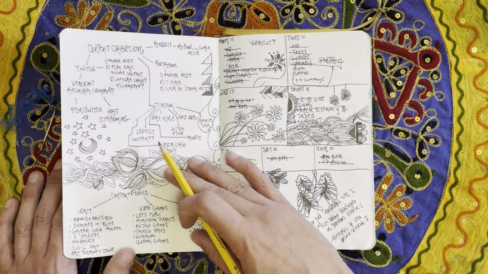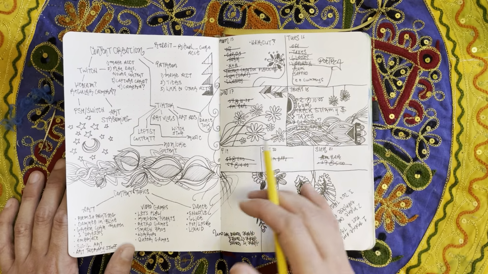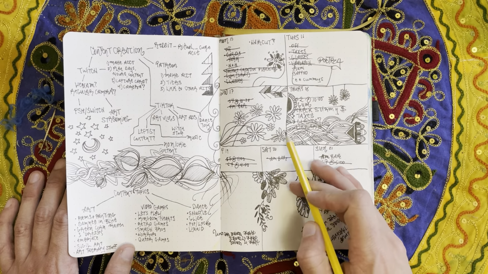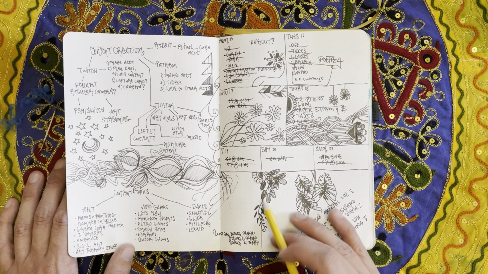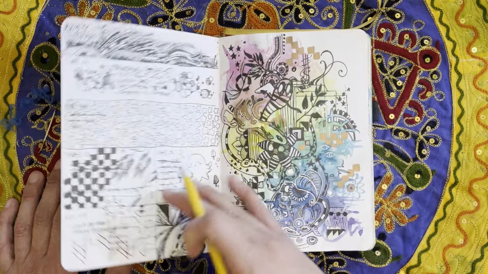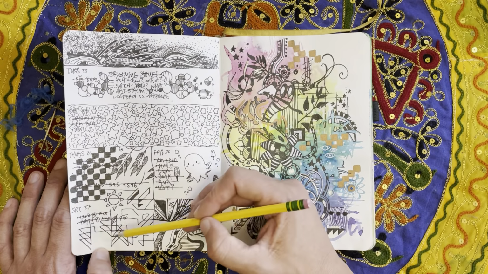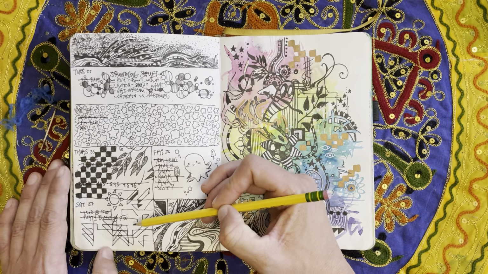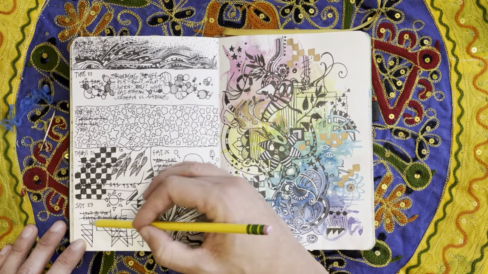If we go through this journal and look at some of my doodles, you can see that I really like organic lines that flow and are soft and kind of remind you of things in nature like flowers or leaves. But sometimes I experiment with rectilinear lines, like down here in this part where you can see I've got sharp edges and corners.